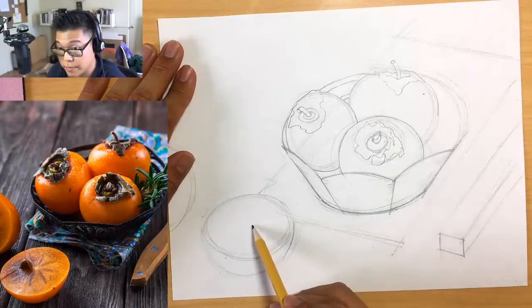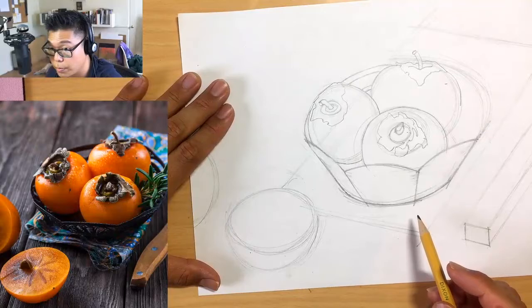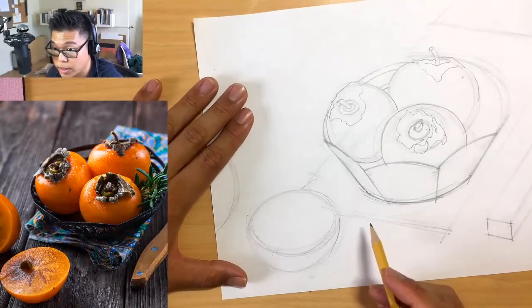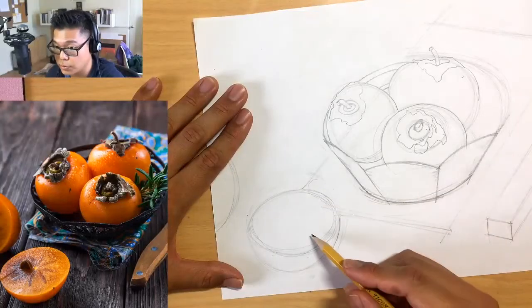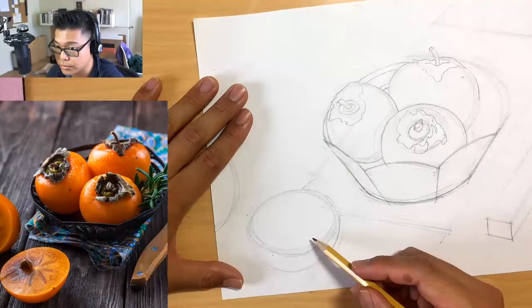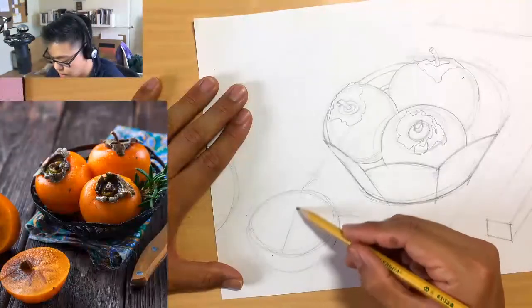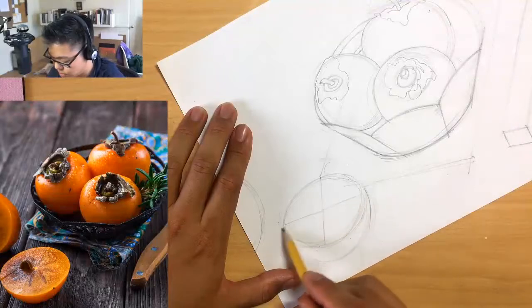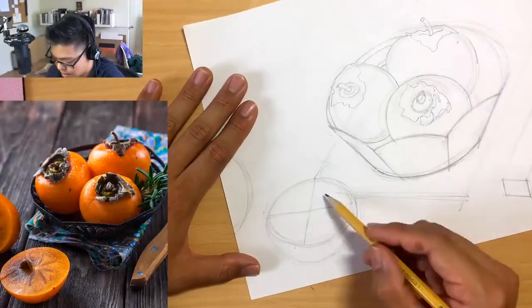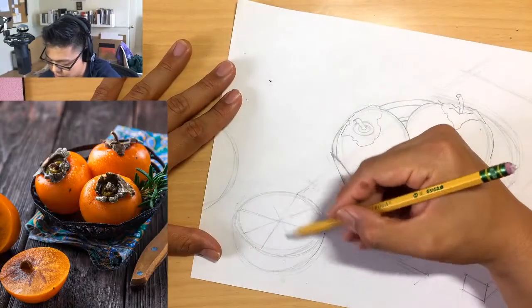Let's move on to this guy. The outlines of it are pretty much going to stay the same. What I want to include is that star shape pattern, as well as that seed popping out of it. To do that, I'm going to lightly draw across, and then two diagonal lines sort of evenly spaced like that.